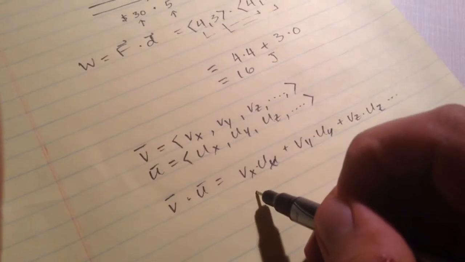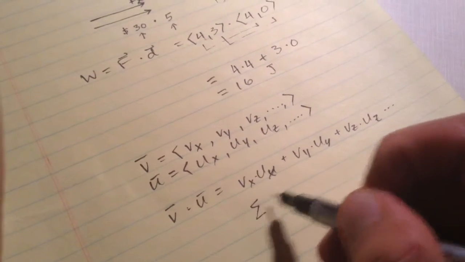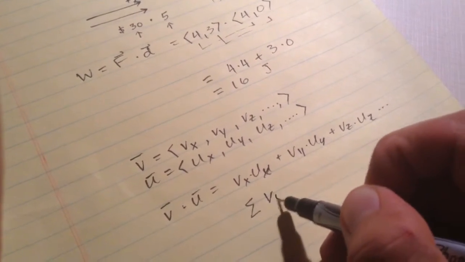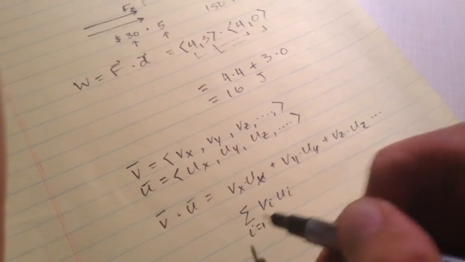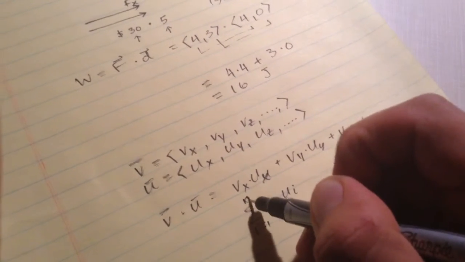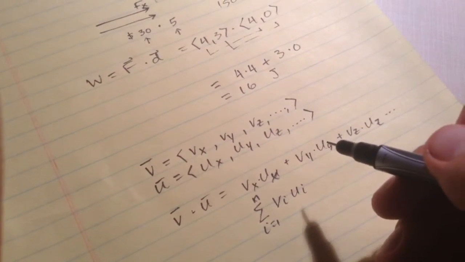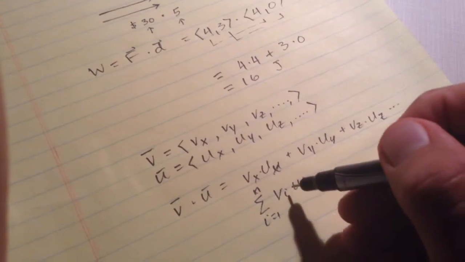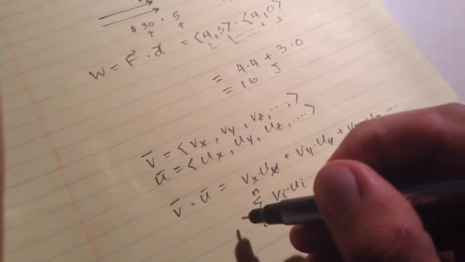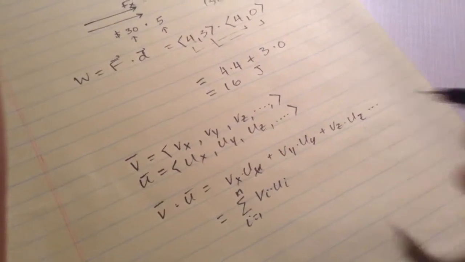Or you could probably even make this kind of, it's the sum of the product of vi, ui, starting at first dimension and ending at some nth dimension. If this makes sense, then it makes sense. If it doesn't, then that's just kind of something I just made up on my own. I hope this is the correct formula. Looks like it would apply to this situation.